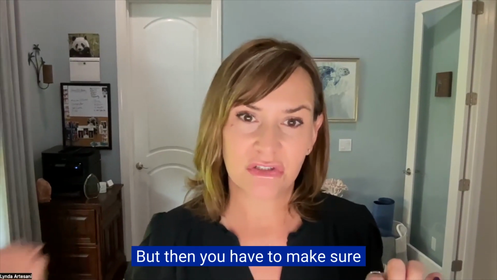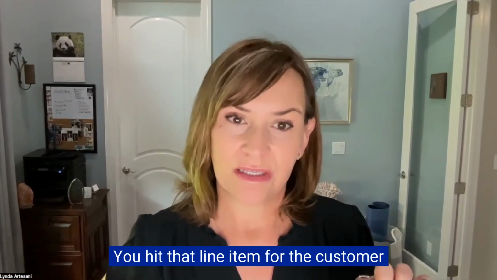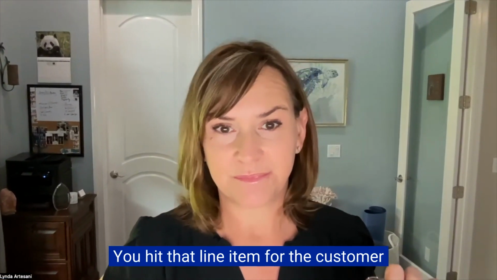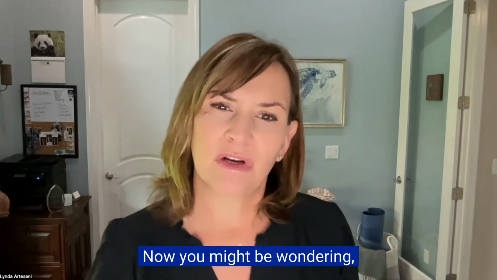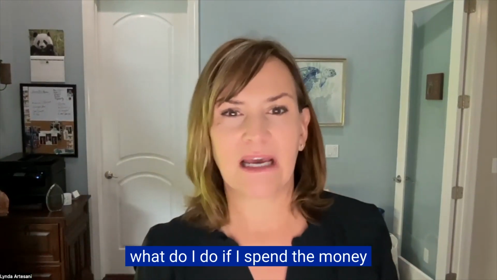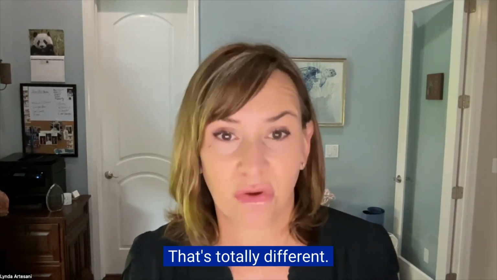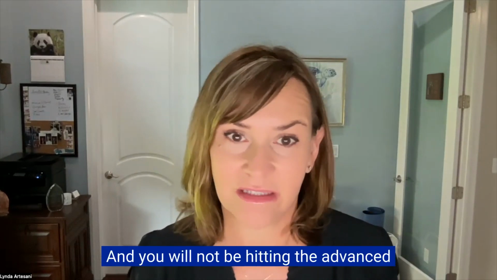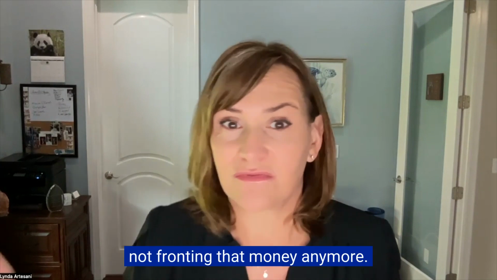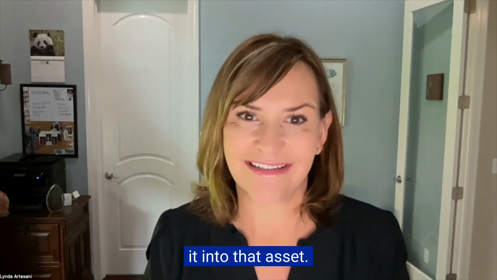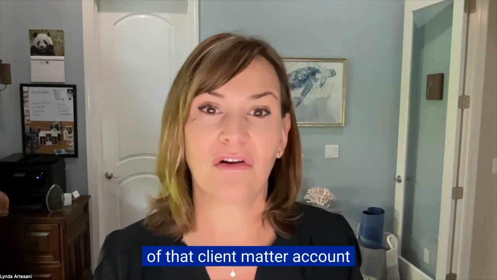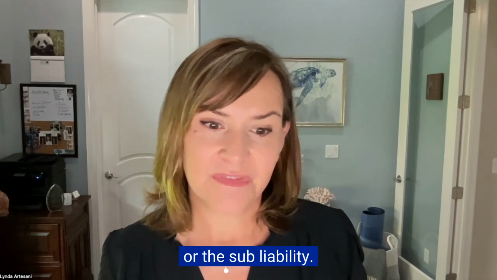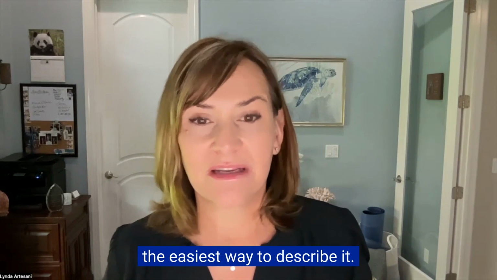But then you have to make sure you hit the matter level, you hit that line item for the customer. And that way, it's seen that way. Now, you might be wondering, well, what do I do if I spend the money out of the trust account? That's totally different. And you will not be hitting the advanced client cost account because you're not fronting that money anymore. You're not going to book it into that asset. It's actually going to come directly out of that client matter account or the sub liability. So that's pretty much the easiest way to describe it.